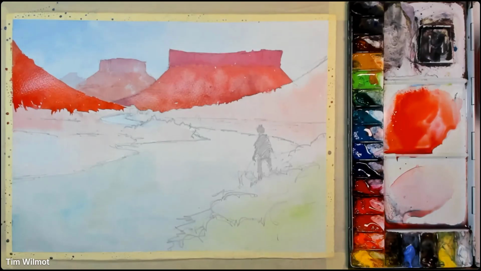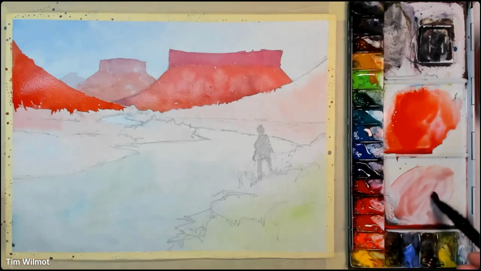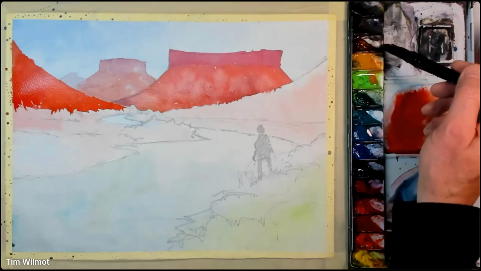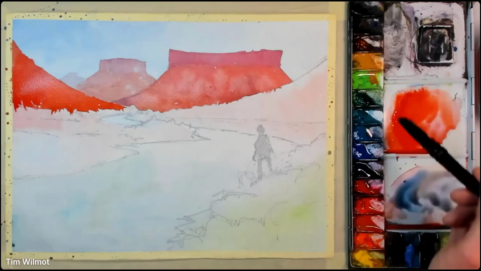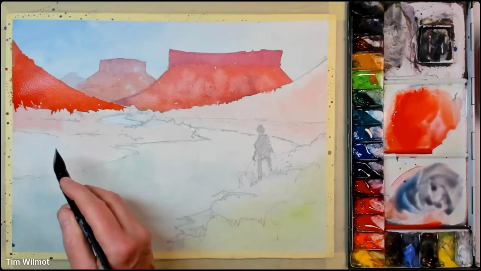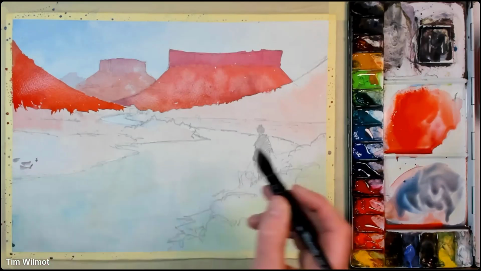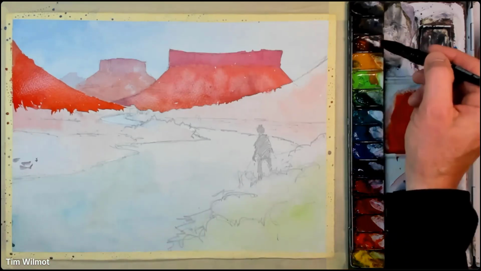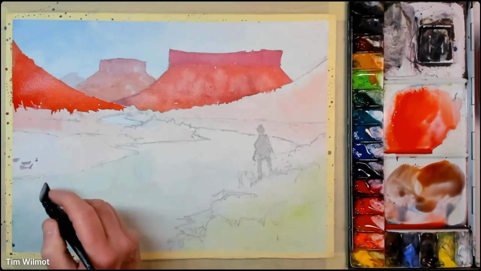But first of all, let's get in the riverbank with that sort of stony color. So I'm using a bit of cerulean blue, a bit of burnt sienna. See if I can get that. That might be a bit too dark. A bit more burnt sienna.